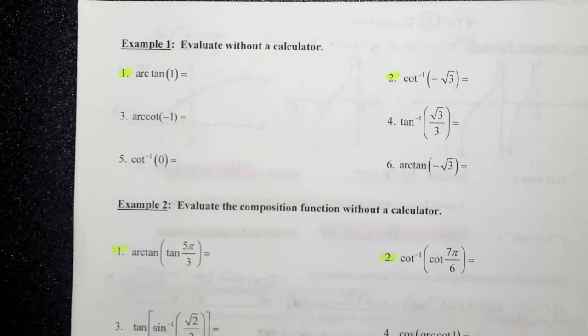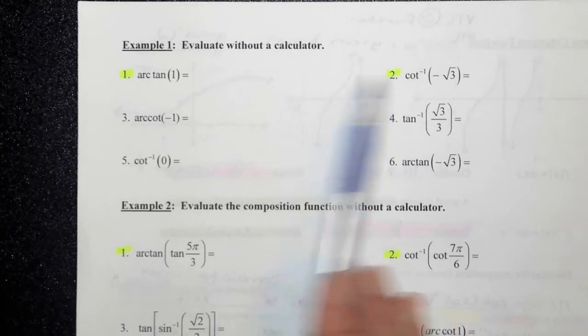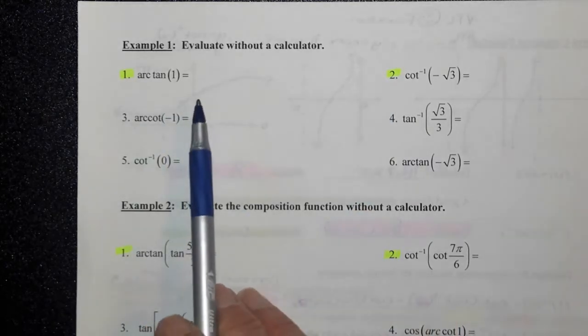Okay, so on the top of page 8, I'm just going to show you how we would evaluate using inverse tangent, or arctangent and arccotangent. And really what we're thinking about is, what angle do I take the tangent or the cotangent of to get this answer? But you need to think about the restriction.